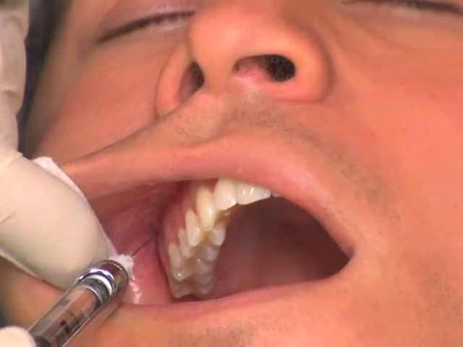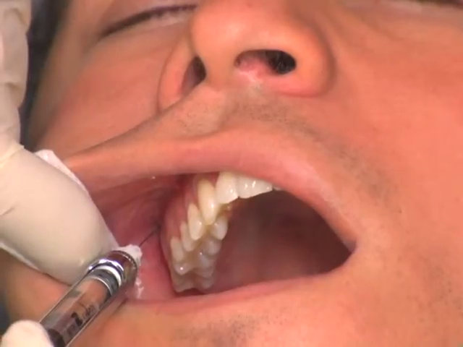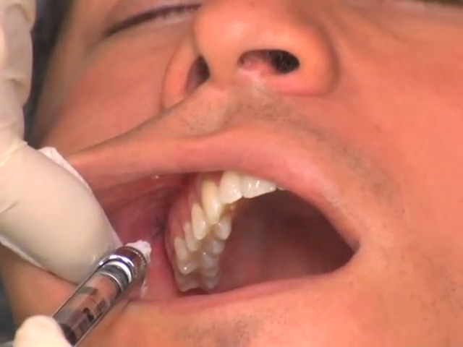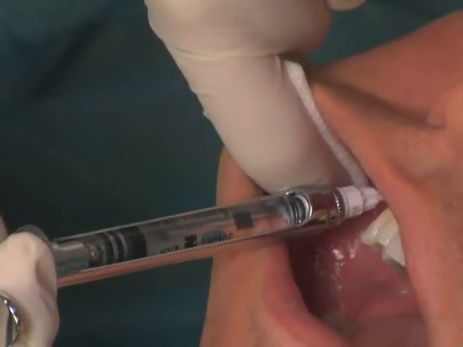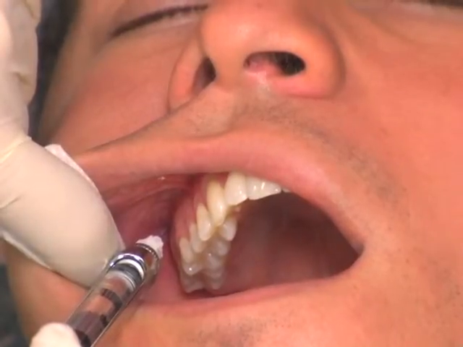The syringe is held in an upwards, inwards, and backwards direction and is inserted to a depth of 16 millimeters. After 2 negative aspirations, a half a cartridge of local anesthetic is administered over 30 seconds.